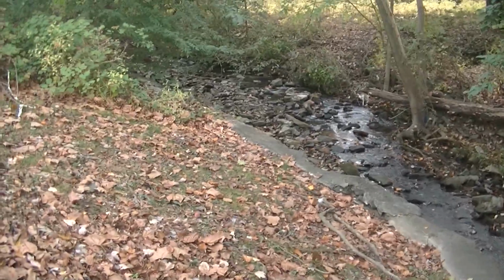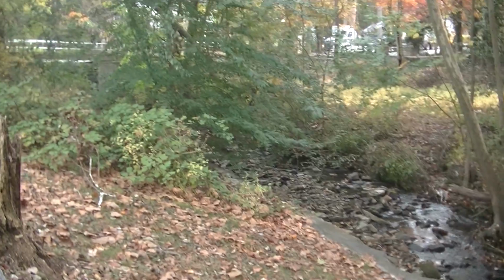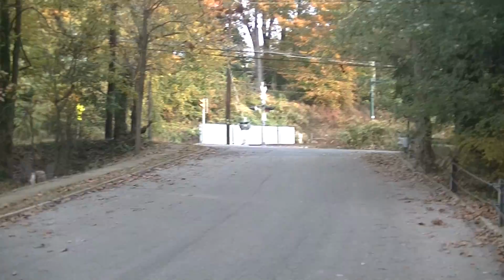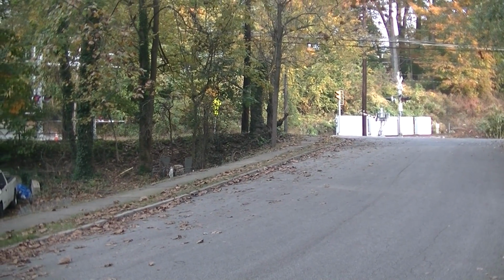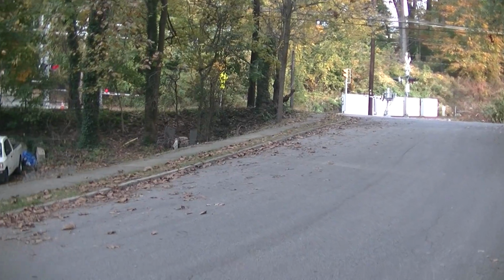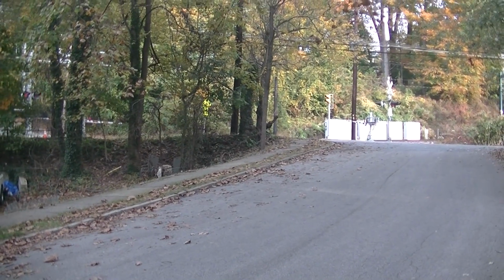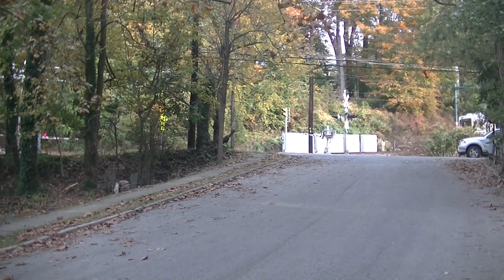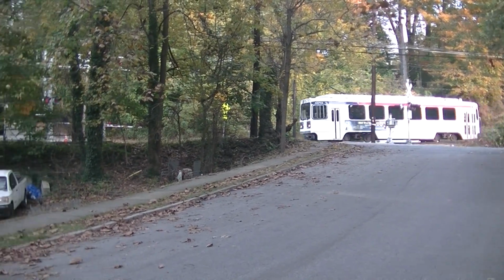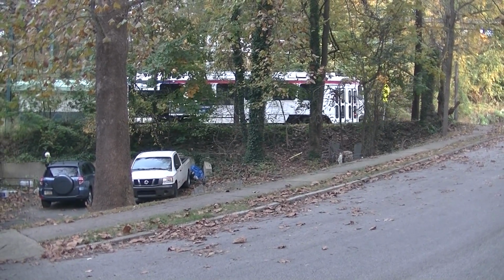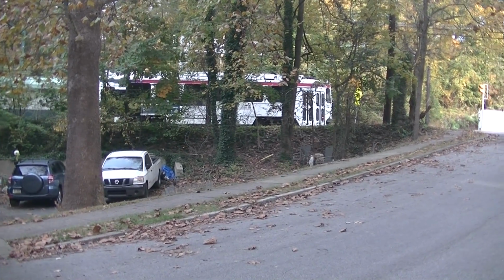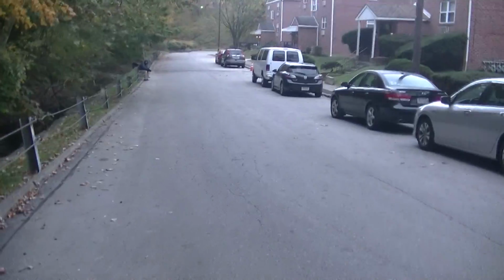This is another really neat section of Whiskey Run. And as I mentioned, we have the trolley that comes through here. We should see it in a minute. There we go, the trolley coming into the Thomson Avenue trolley stop. Again, that's the SEPTA Route 101, 69th Street to Media line. So Whiskey Run flows down here, and again, we're on Stidman Drive.